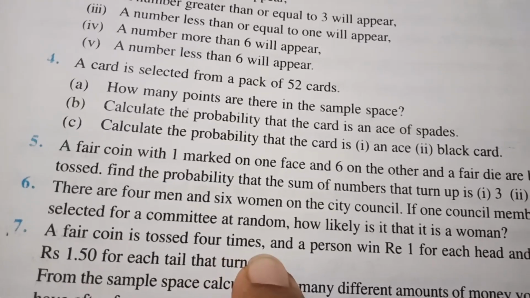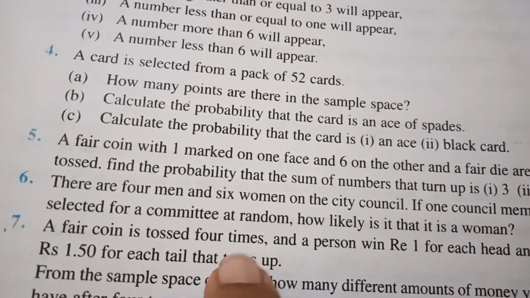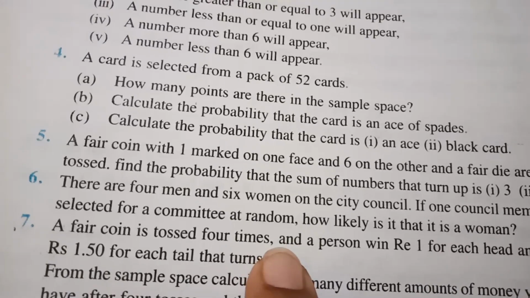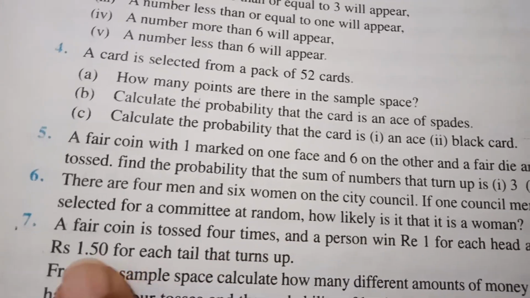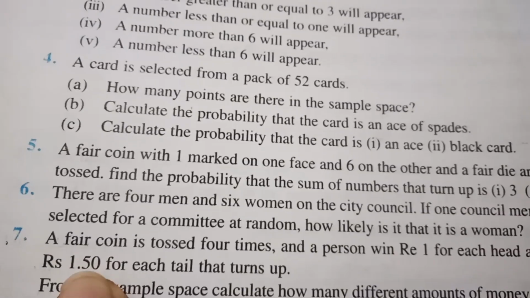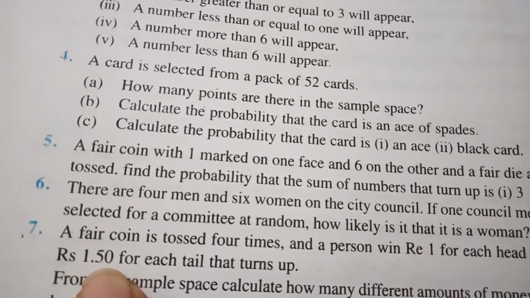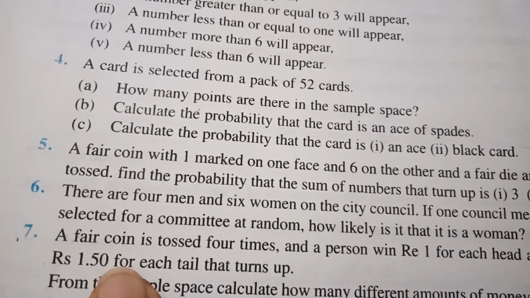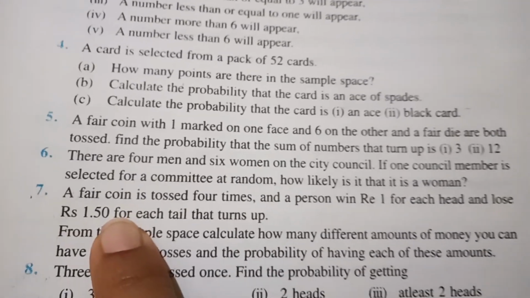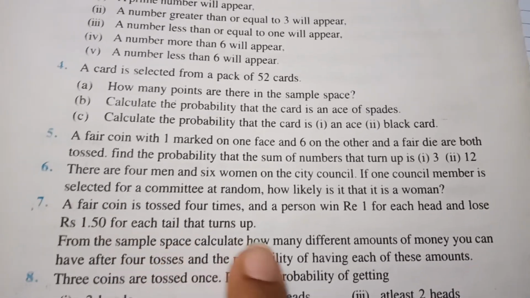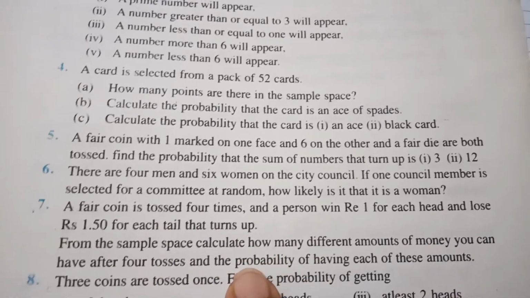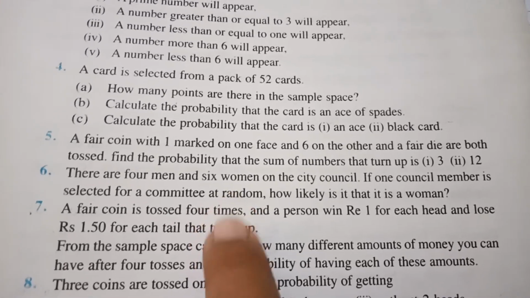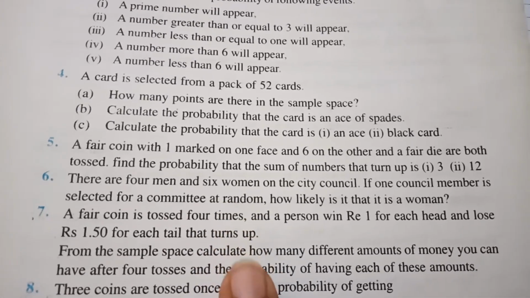Fifth possibility is all four are tails. That means there is no winning amount, only losing, and that will be ₹6 losing amount. Now from the sample space you have to find their probability. That means you have to find out how many of these events there are.